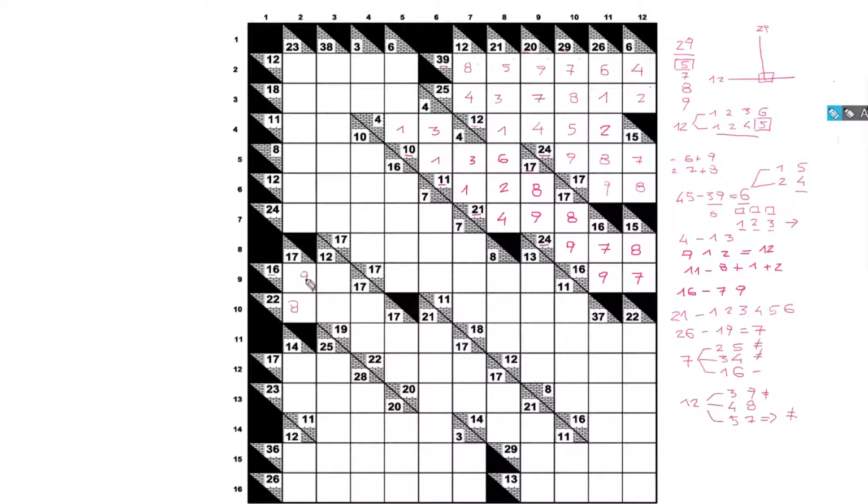Further, 9 plus 7 is number 16, and here number 7 plus number 5 is number 12, and here will be 8 plus 5 is 13, plus 9 is number 22, and number 17, 9 plus 8.